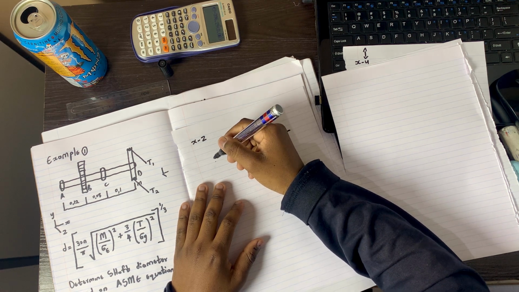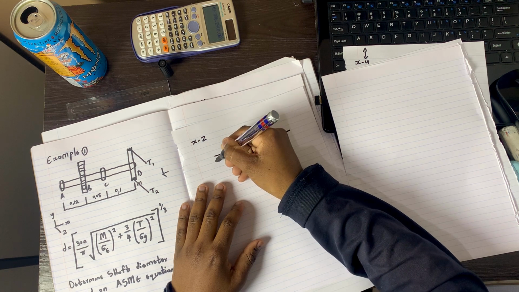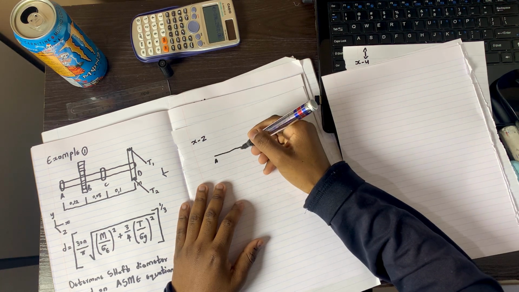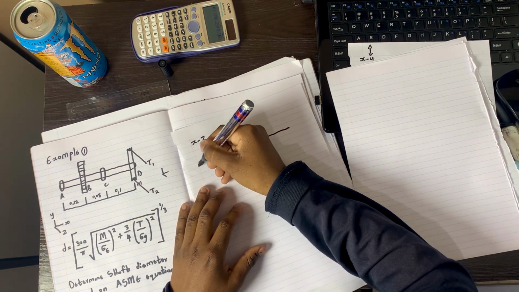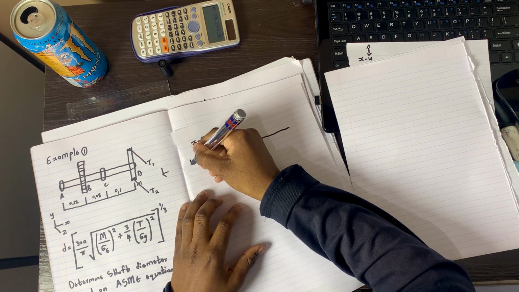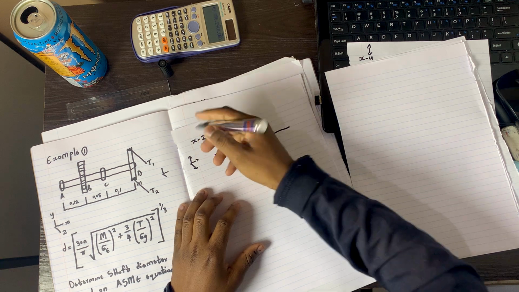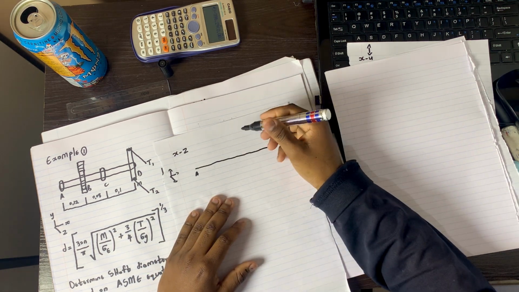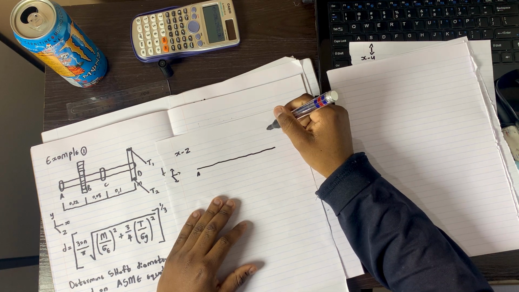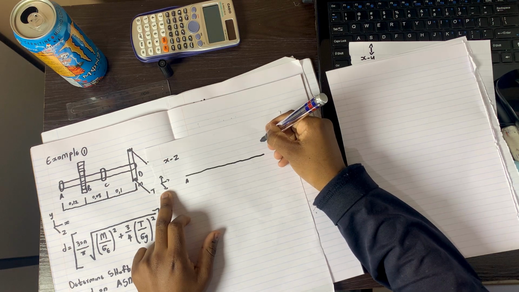So I'm going to assume. This is A, and this is Z. This is because I want you guys to understand. Now, first things first, we know that the tensions are acting downwards.